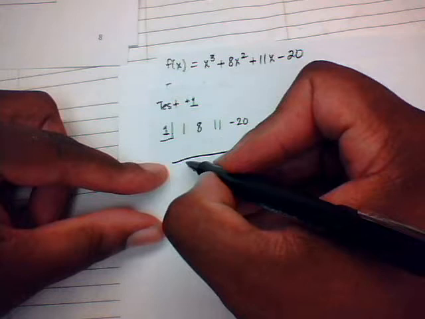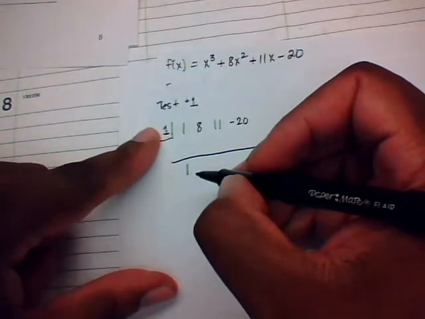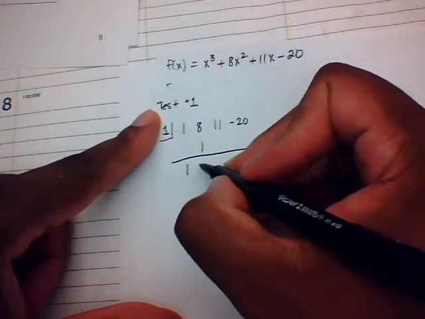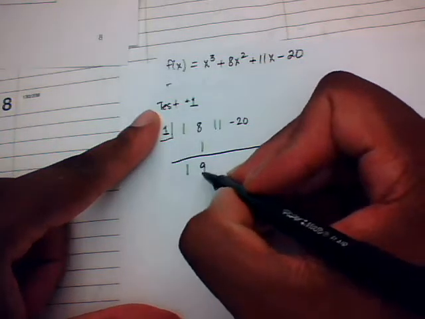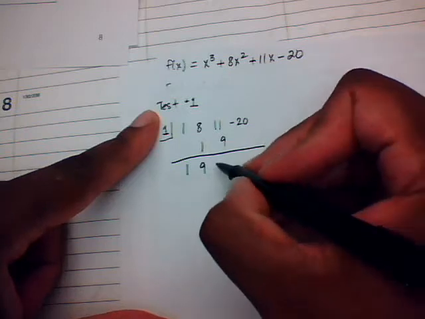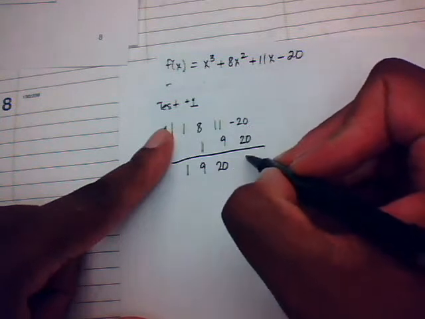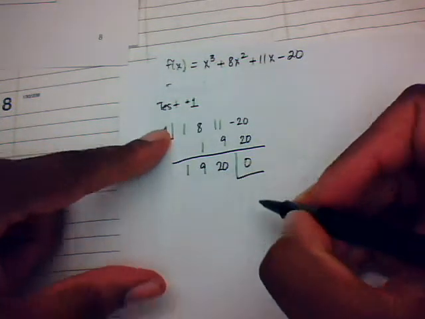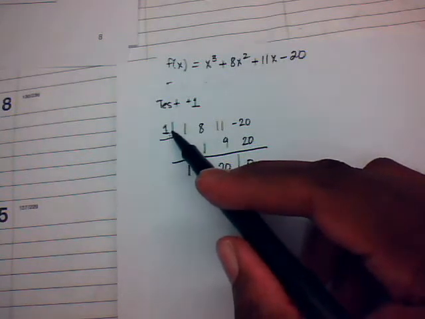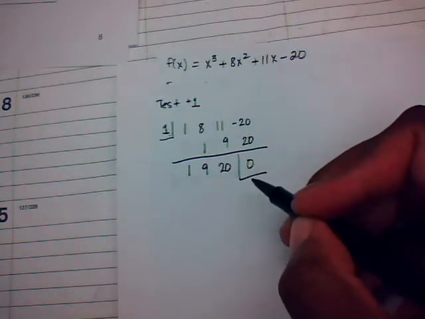We bring down that 1 in the bottom row. That's my leading coefficient. Then do 1 times the divisor of 1, which is 1. And then add 8 and 1, that will give you 9. And then 9 times 1, which will be 9. Then 11 plus 9, that will give me 20. And then 1 times 20, that will give me 20. Now negative 20 plus 20, that's going to give me 0. In this case, I know 1 is going to be a zero of this polynomial function because I came up with a remainder of 0.